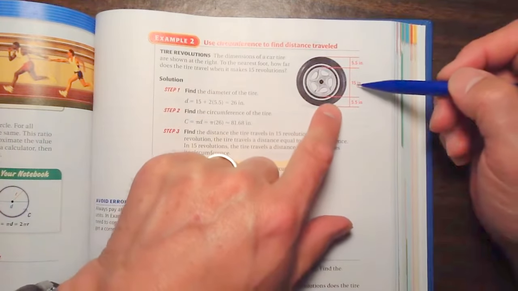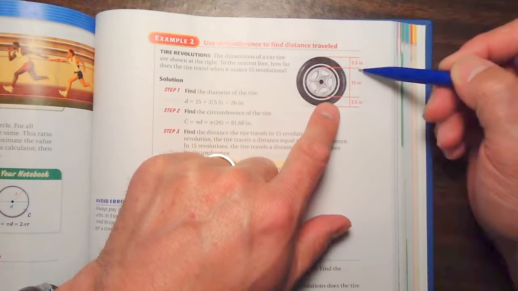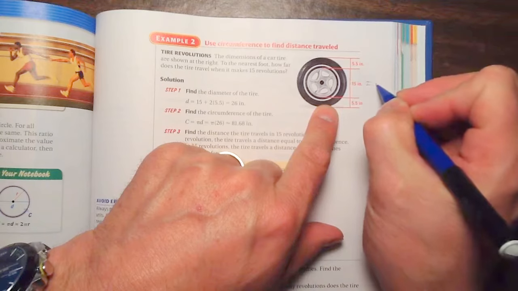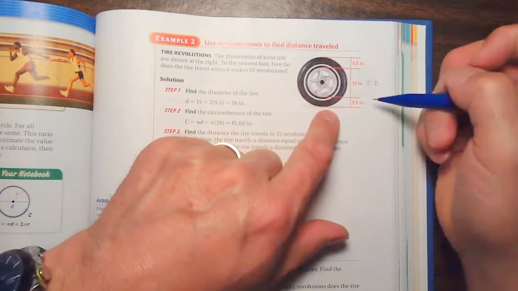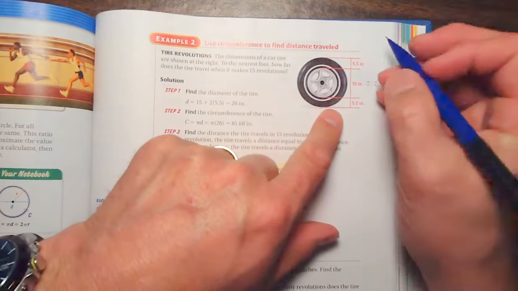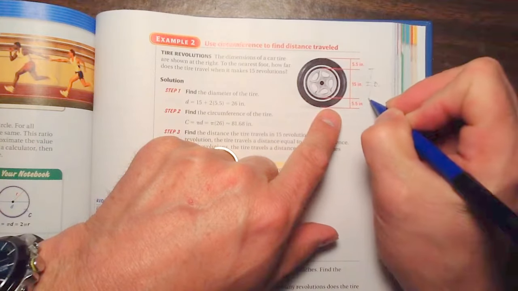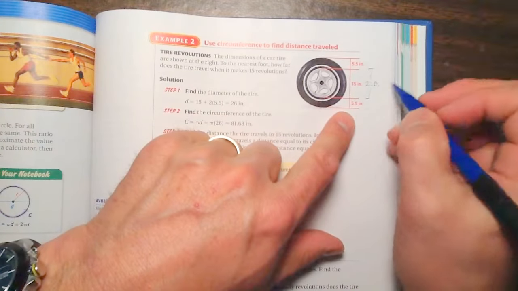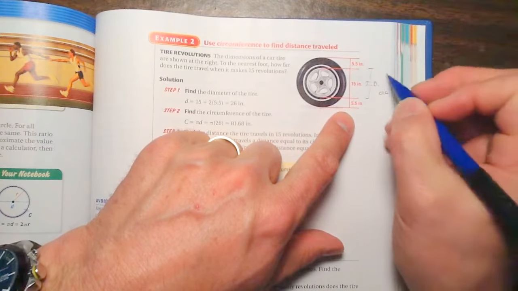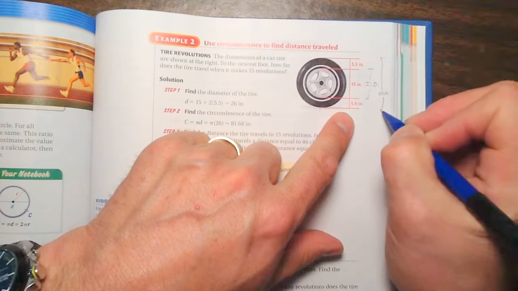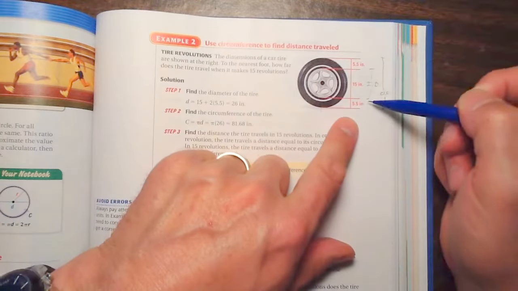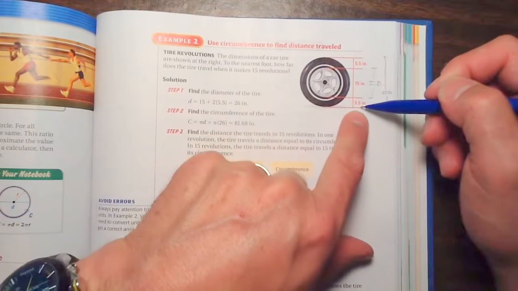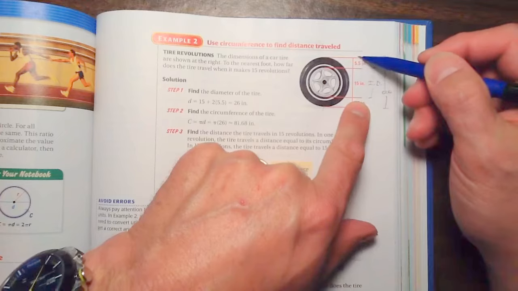Well, we do have 15 inches here, but that is what they call the inside diameter, ID. That's a machinist measurement. ID is the inside diameter of the tire. But we want the OD, the outside diameter of the tire. So to get that diameter, I would take 15 plus 5.5 plus another 5.5.